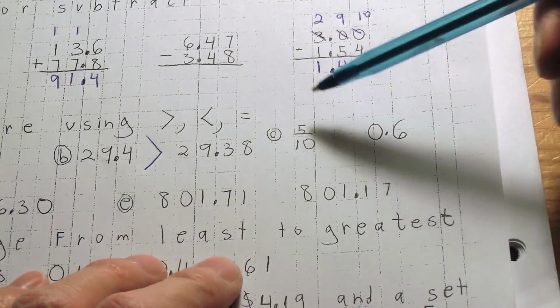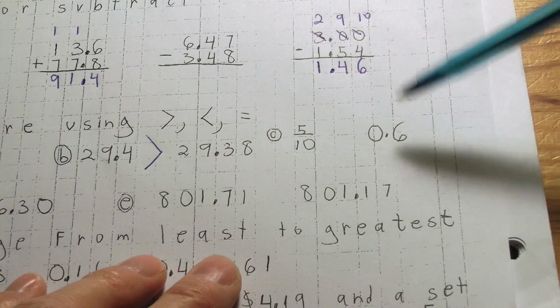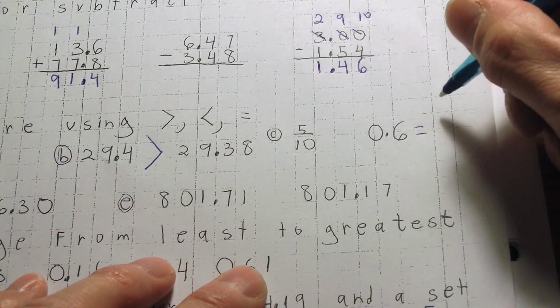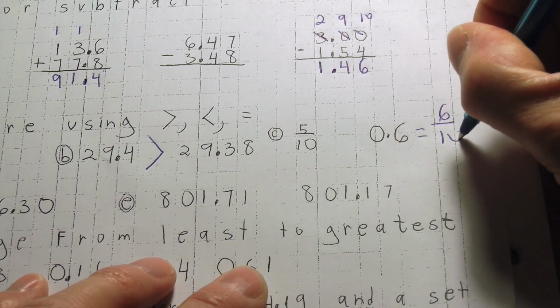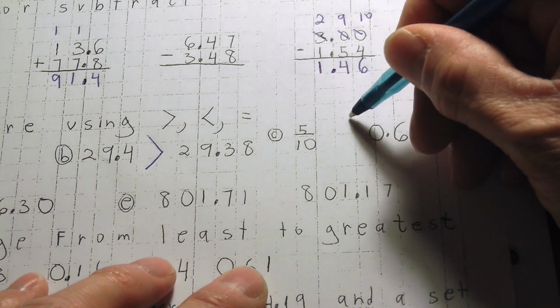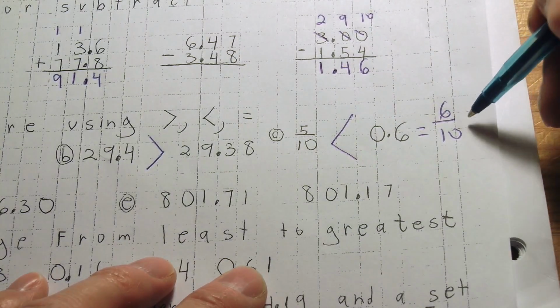Oh, this is interesting. Comparing fractions and decimals. We're still dealing with tenths. We can change this one to 6 tenths. Now we're comparing apples to apples, so to speak, and we can see that 5 tenths is less than 6 tenths.